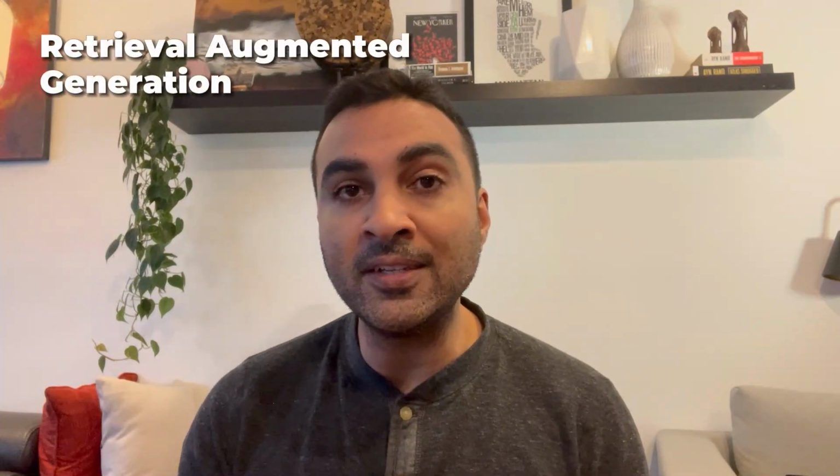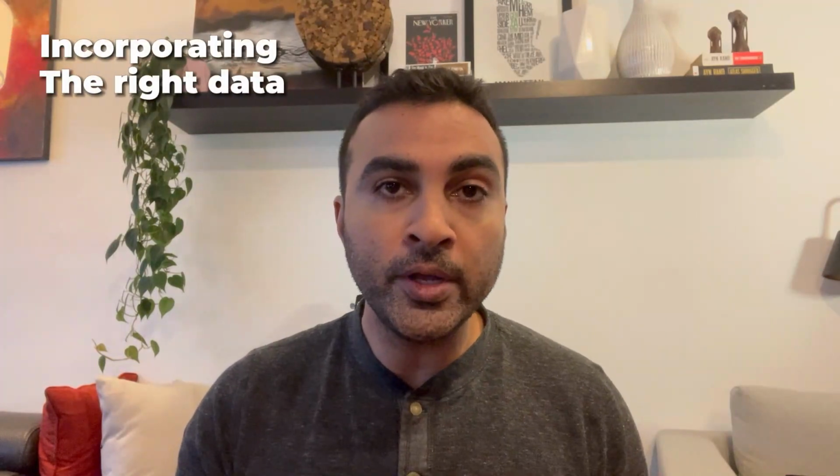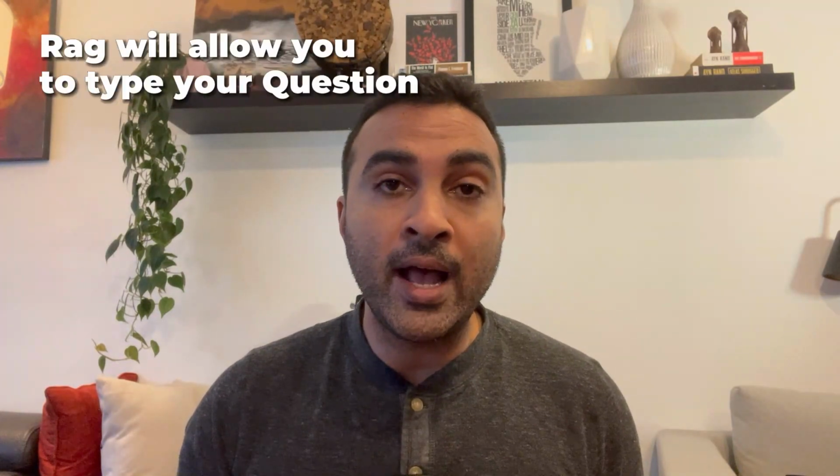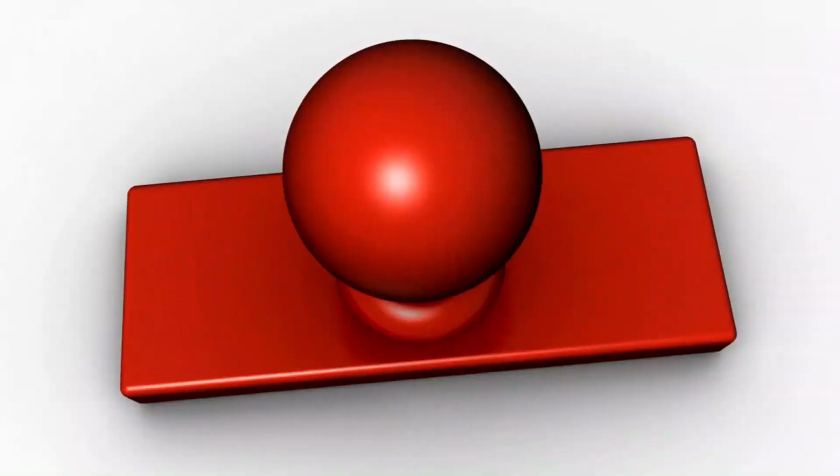So what most companies end up going with is the third option, which is called Retrieval Augmented Generation, or RAG for short. RAG is pretty simple and straightforward. It's basically just the process of incorporating the right data and information from your company documents when you talk to ChatGPT. So for example, if you've got a chatbot that searches through your information, RAG will allow you to have a user type their question, and then it'll pull the right information from your documents at the right time, and then send those over to ChatGPT so that it can provide you with the right answer.